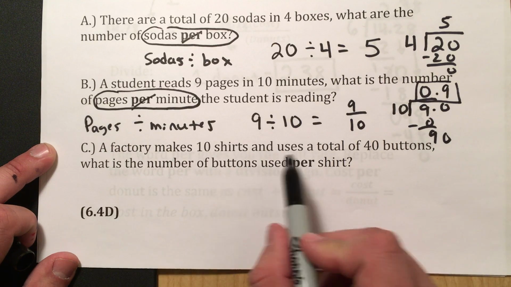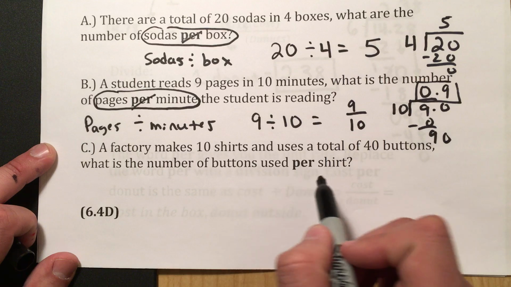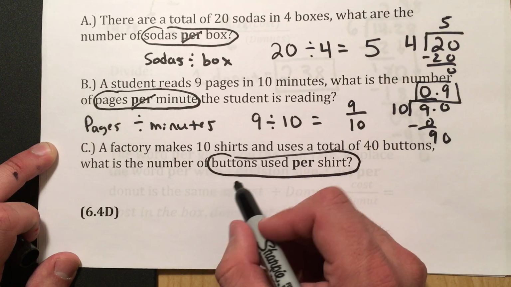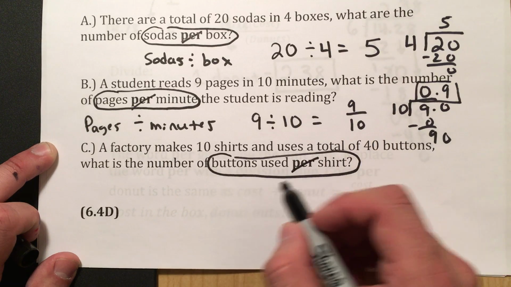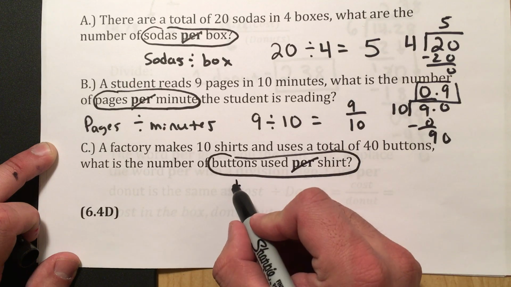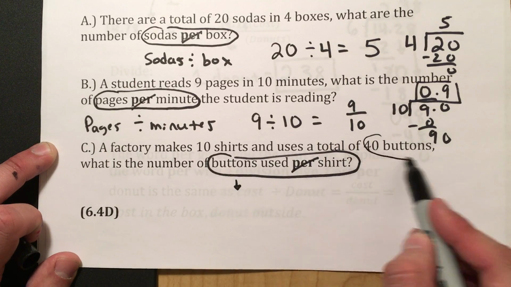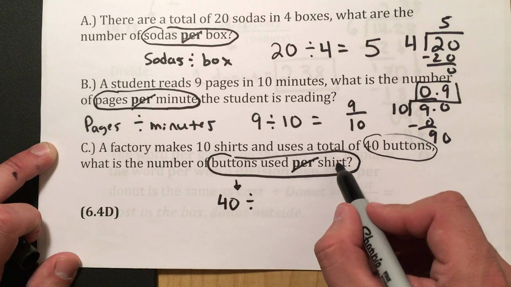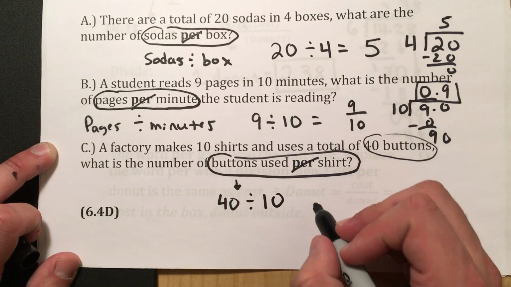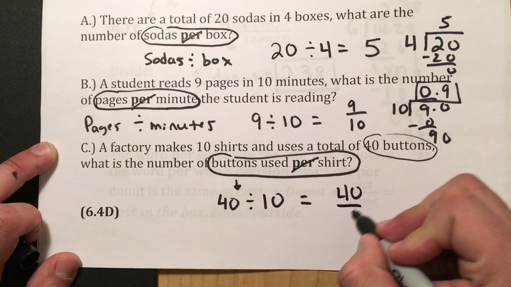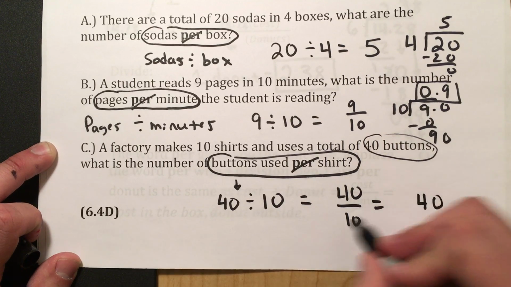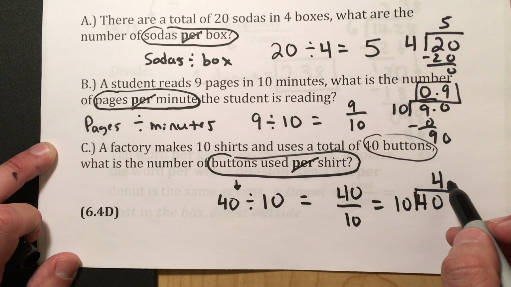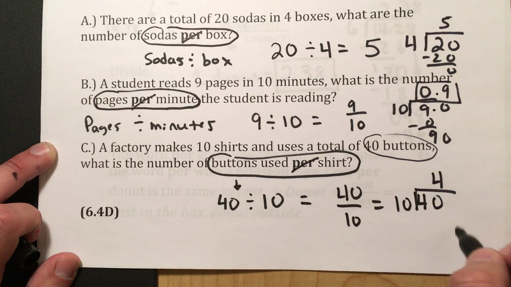A factory makes 10 shirts and uses a total of 40 buttons. What is the number of buttons used per shirt? Let's identify our unit rate here. And so it's going to be buttons divided by shirts. Just replace the word per with division. So how many buttons are there? 40 buttons. And then divided by 10 shirts. So it's 40 divided by 10. That's the same as 40 over 10, and that is the same as top number in the box and bottom number outside. So it would be 4 buttons for every shirt.